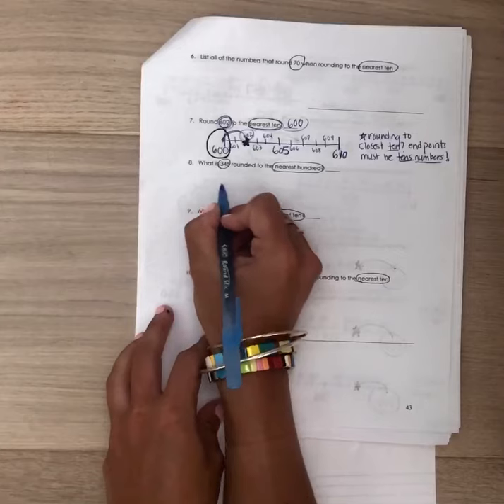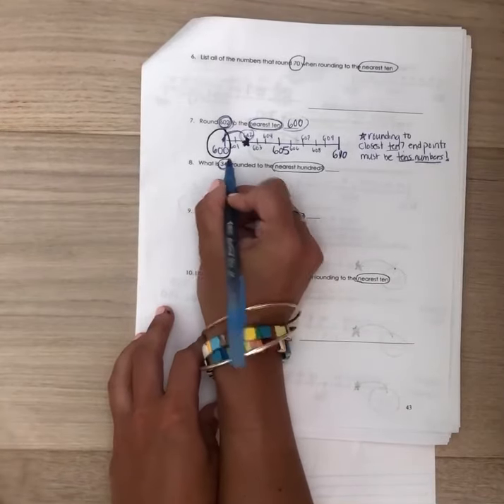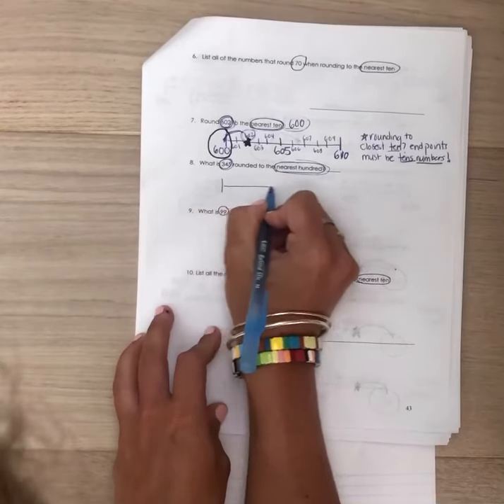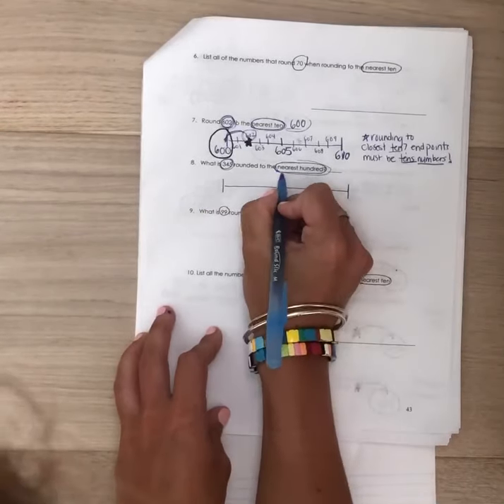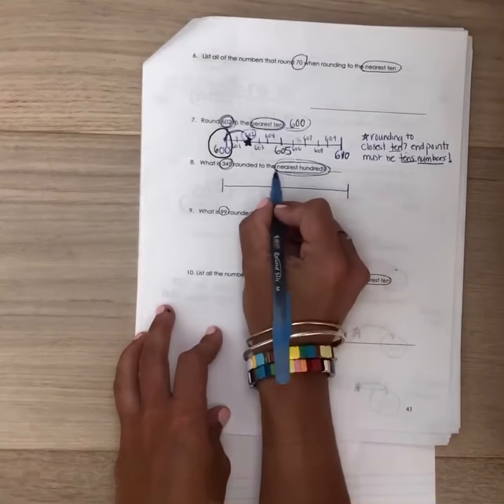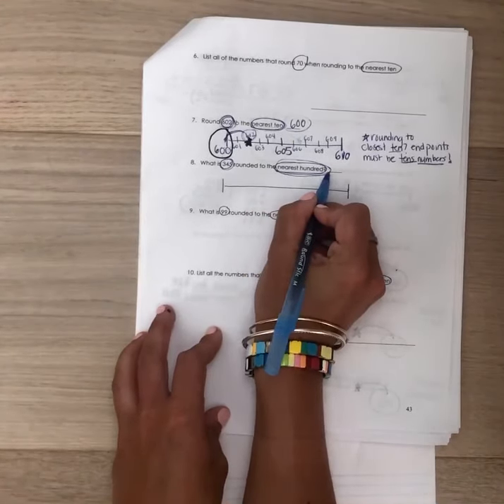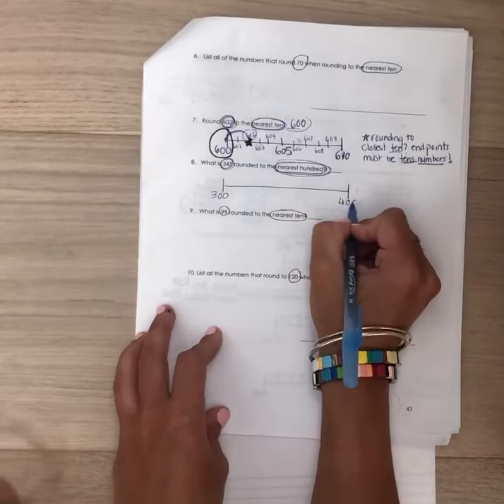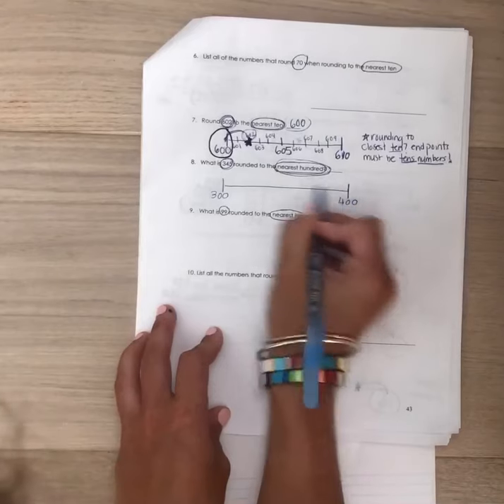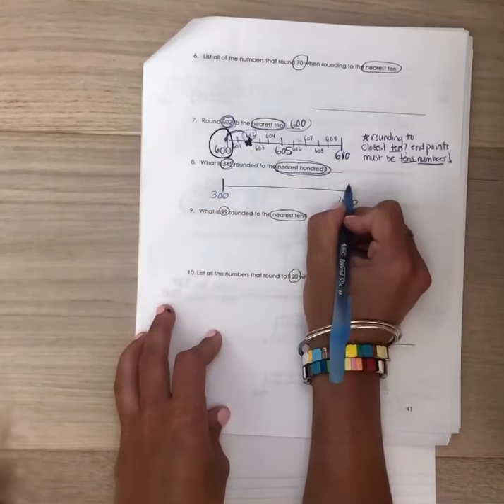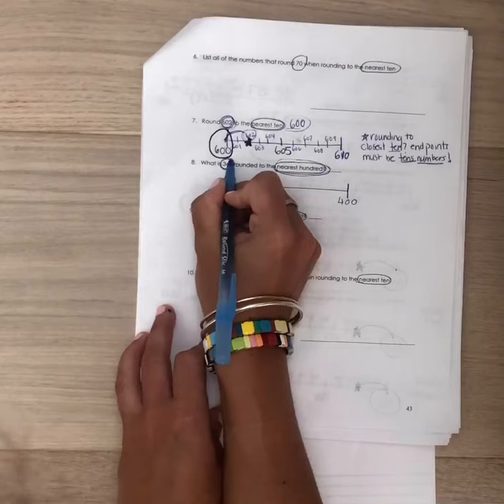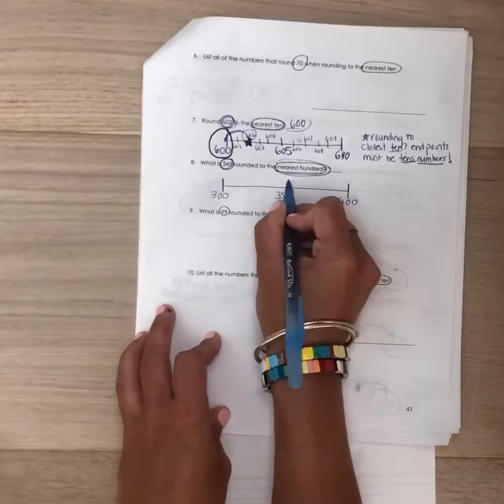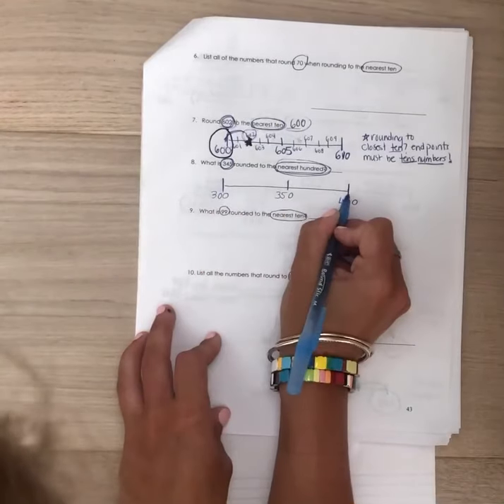I'm going to do 2 more for you here. So we're rounding 345 to the nearest 100. I'm going to start by drawing my number line. I know that if I'm rounding to the nearest 100, my endpoints need to be hundreds numbers. I'll have 300. I'll have 400. These are the two hundreds numbers around 345. I'll put my midpoint, which I know is 350. 350 is right in the middle of 300 and 400.